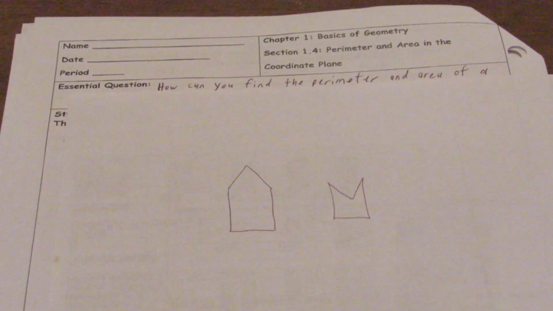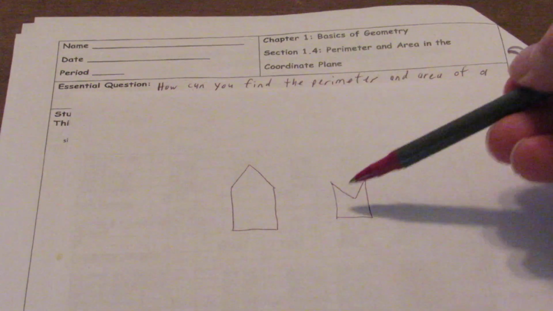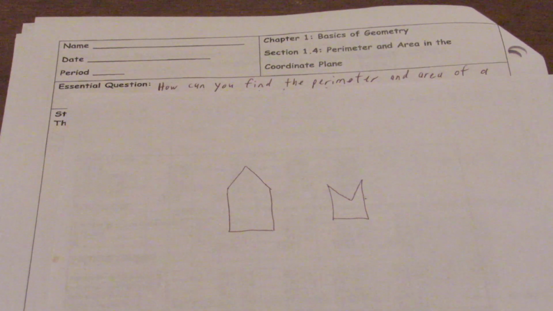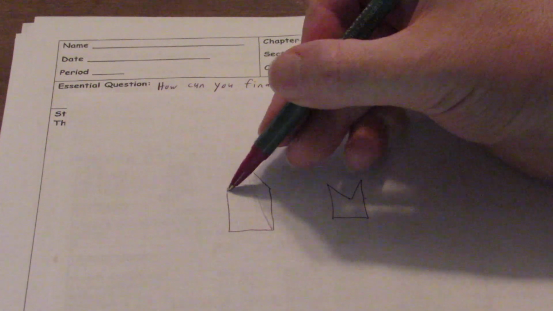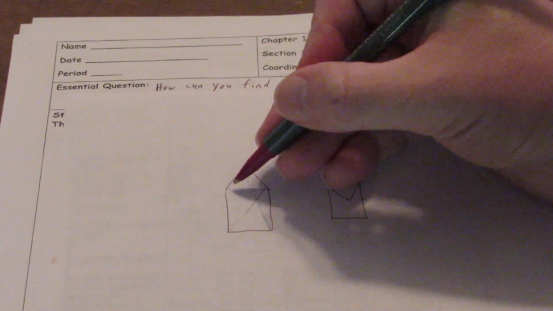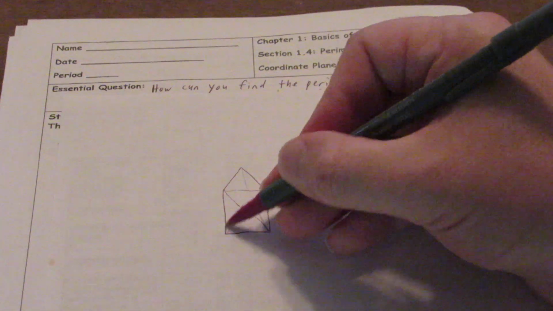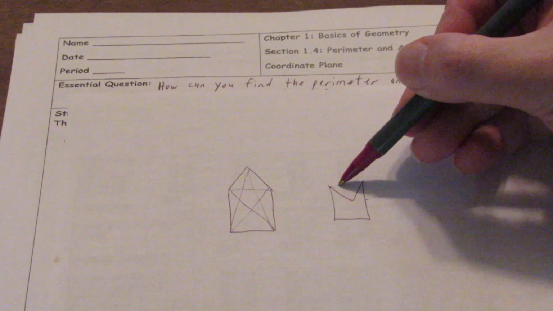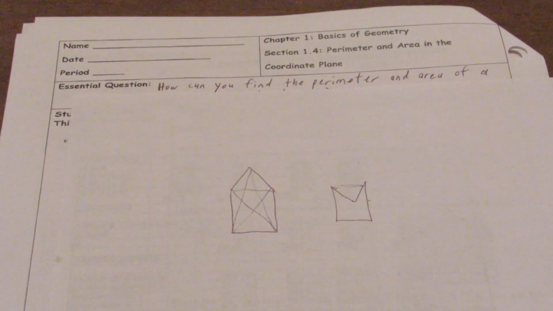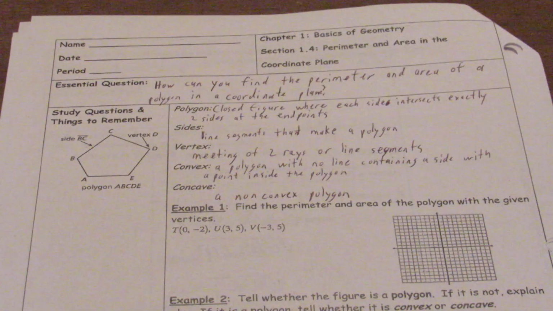This is the convex one. This is the concave one. Normally, most people are fairly good at seeing those, but if you have a shape that's harder to see, one thing you can do is draw diagonals, which we haven't defined yet. Diagonals connect your non-consecutive vertices. If I connect all my points and everything is inside my shape, it's convex. If there's any line that's outside of my shape, then it is concave. So if you're stuck, that's a good way to check.